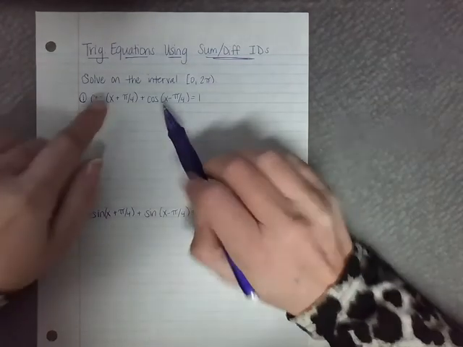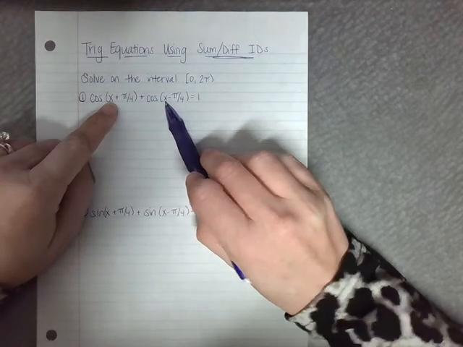Now that we know how to solve trig equations, we're going to look at two equations that go back and use some of our sum and difference identities. For number one, we have the cosine of x plus pi fourths plus the cosine of x minus pi fourths equals 1. So we're trying to find the angle that we could put in the x spot that would make this equation equal 1.